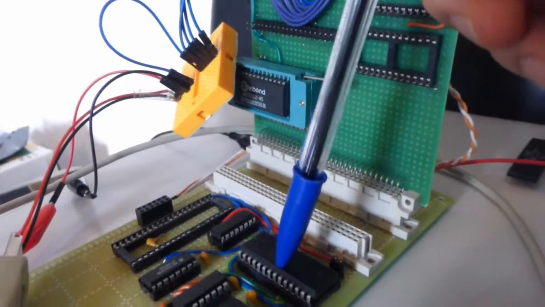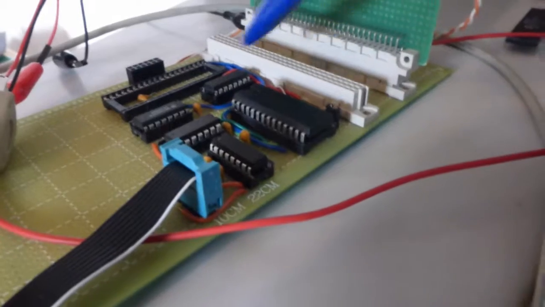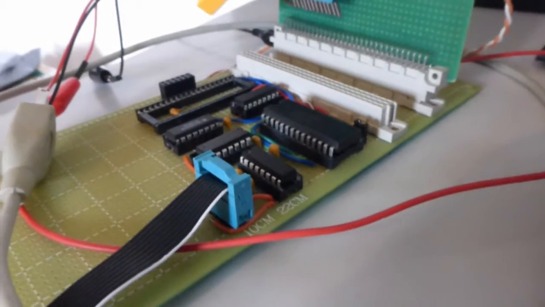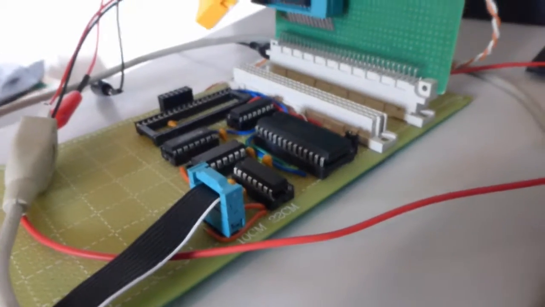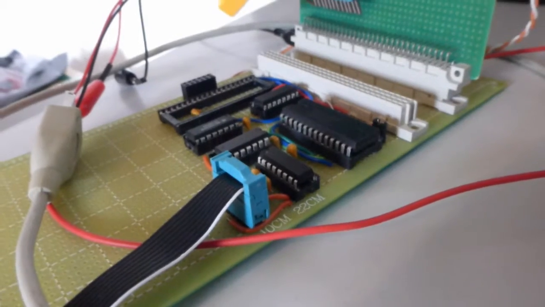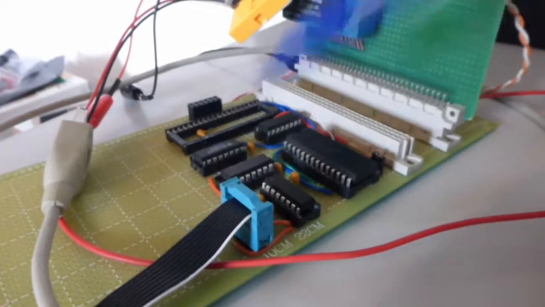A 8251 USART. 8251A. Here just a 74LS138 for the I/O address decoding, and a Max202 for the RS-232 voltages. This is an RS-232 connector from an Asus PC apparently.